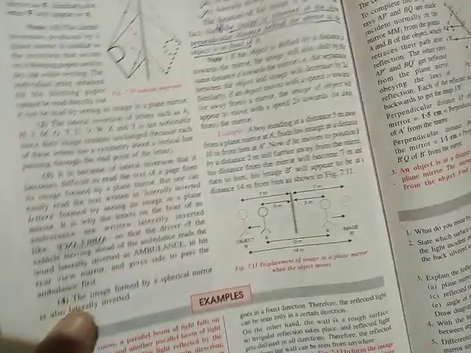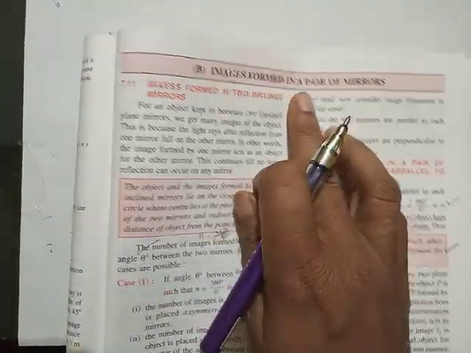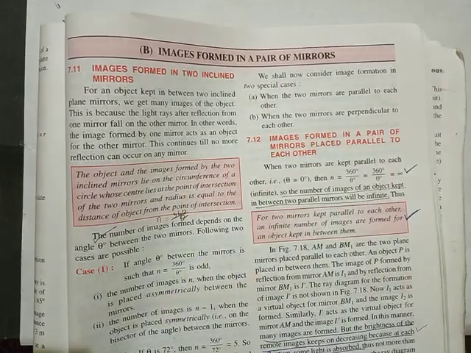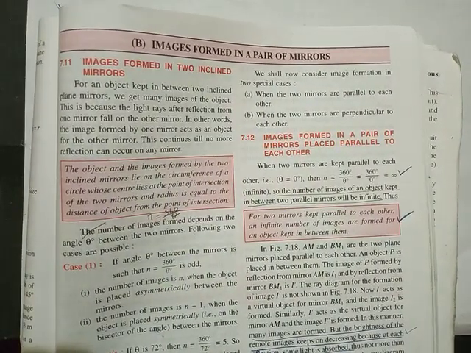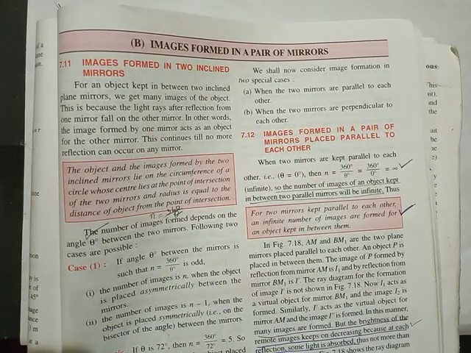Now we'll go to the B part: image formed in a pair of mirrors. As I told you the other day, there are some cases where we see more than one mirror.